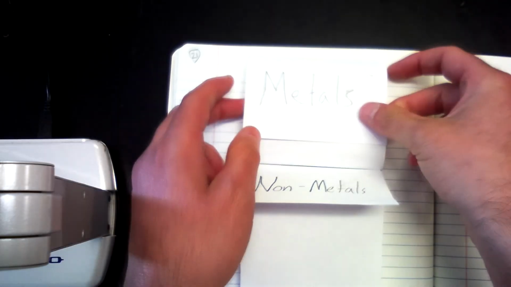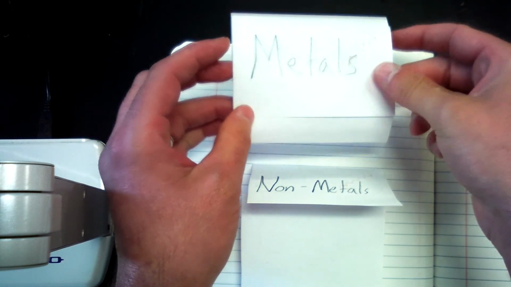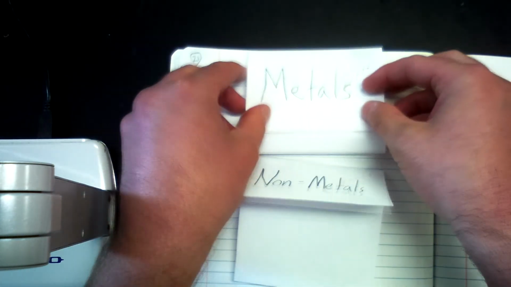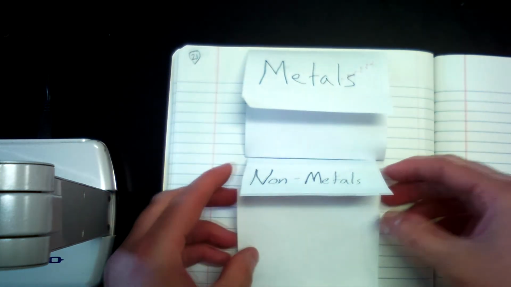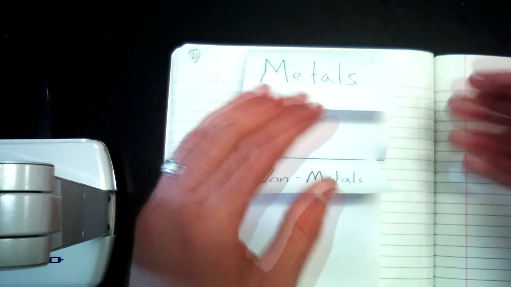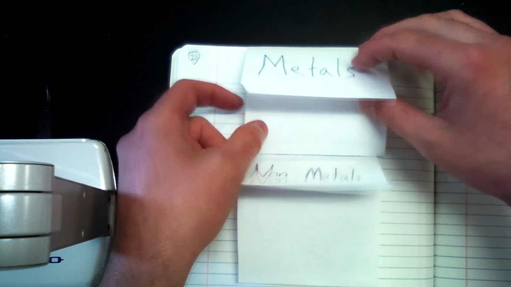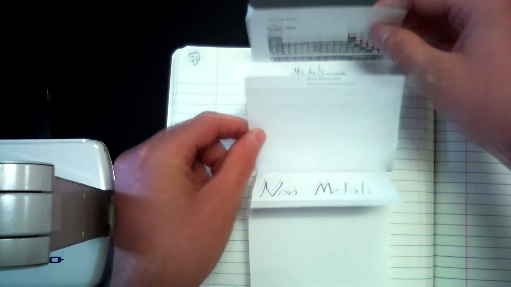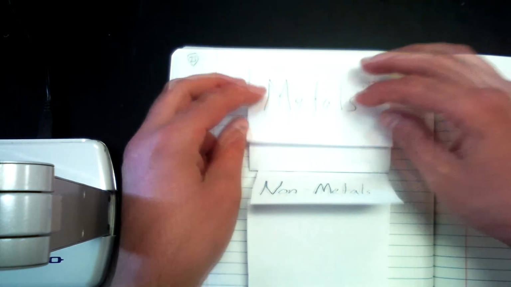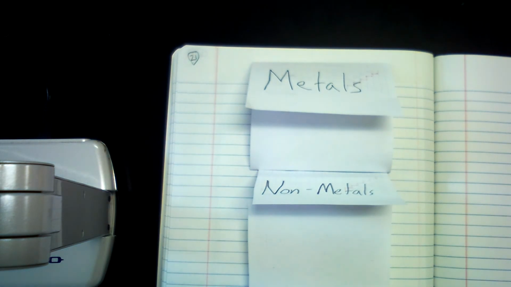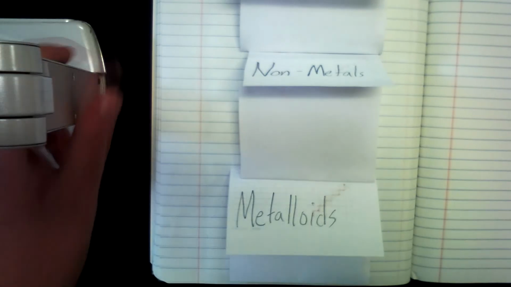And you're going to glue them in or tape them. If you glue, you're just going to glue on this section right here and stick it on there. But like I said, you can also use tape if you'd like. And then once they're glued in, you can open and close them when you're using them or not using them. All right, so that's pretty much it. Just finish gluing those in and you're good.